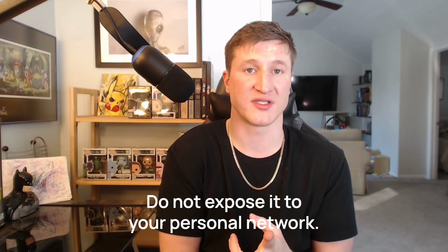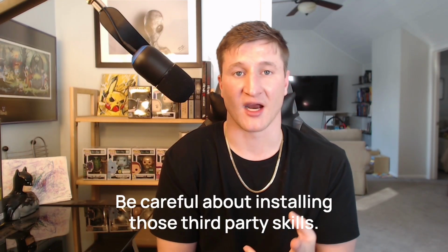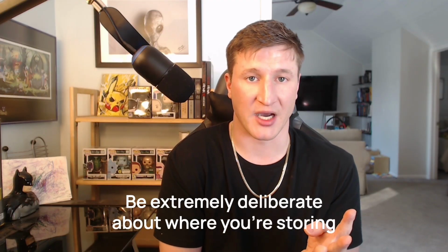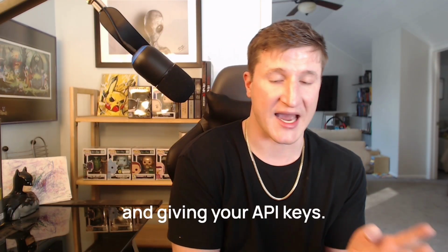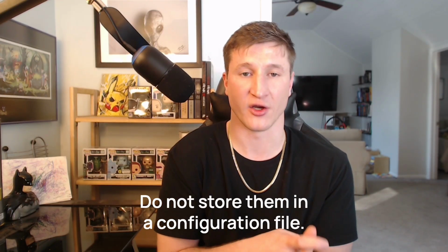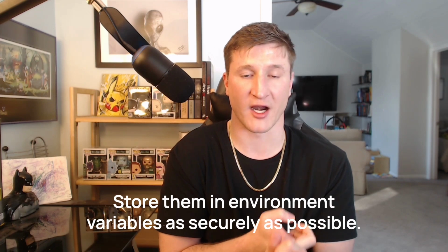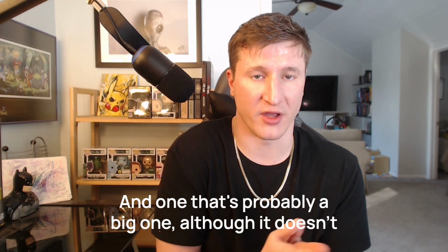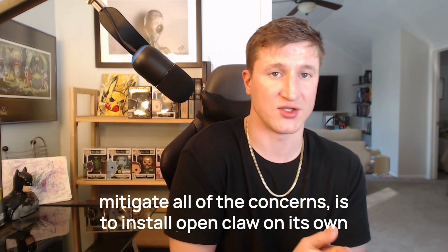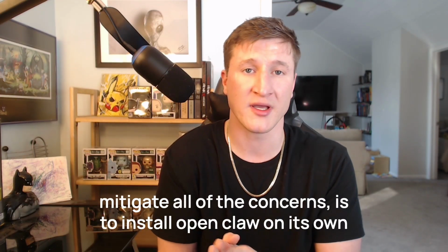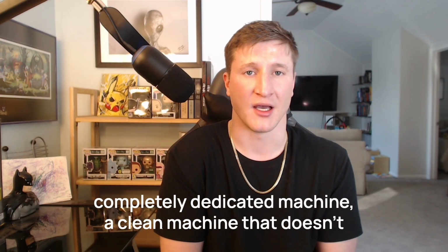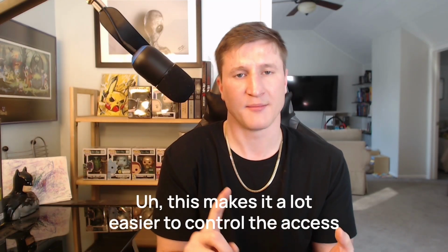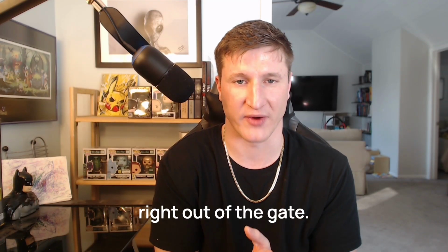Do not expose it to your personal network. Be careful about installing those third-party skills. Be extremely deliberate about where you're storing and giving your API keys. Do not store them in a configuration file. Store them in environment variables as securely as possible. And one that's probably a big one, although it doesn't mitigate all of the concerns, is to install OpenClaw on its own completely dedicated machine, a clean machine that doesn't have any of your personal documents or information on it. This makes it a lot easier to control the access right out of the gate.